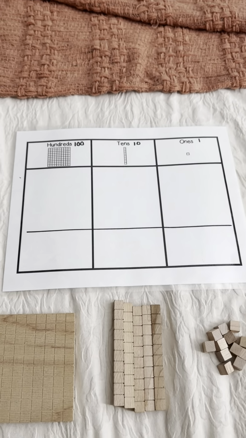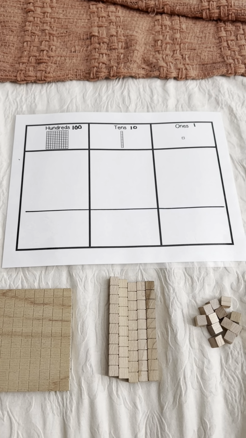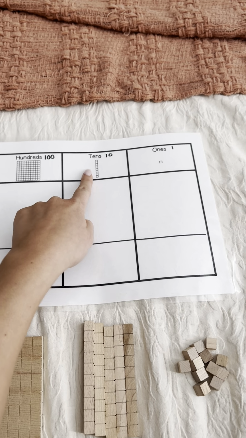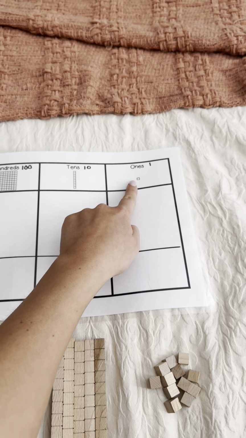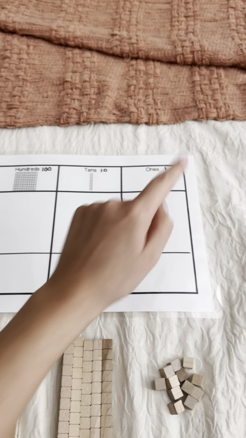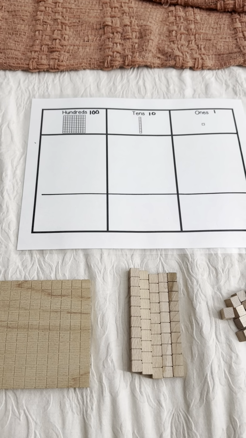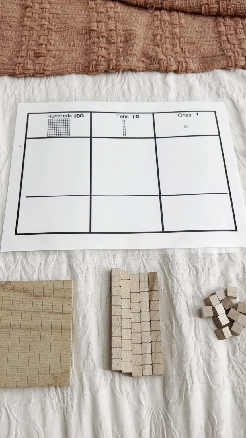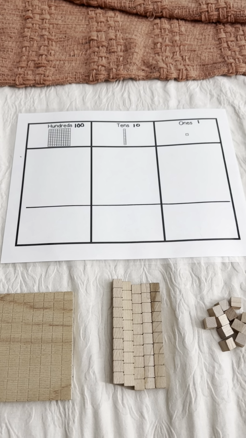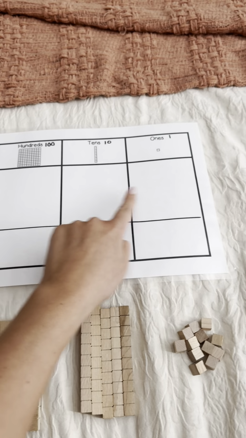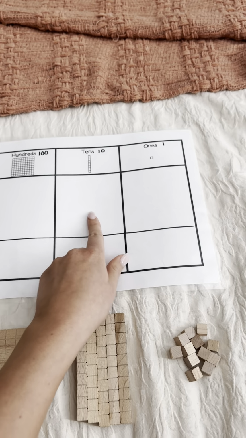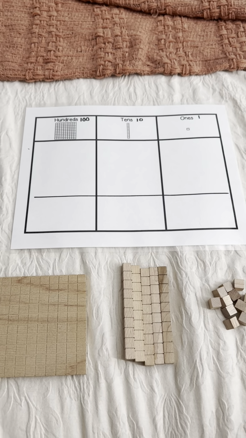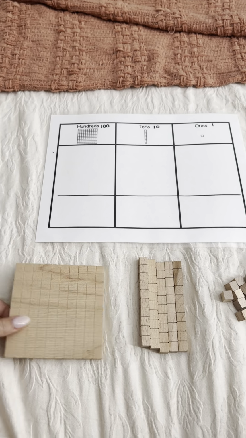So basically this is the HTO chart. The H stands for hundreds, the T stands for tens, and the O stands for ones. So HTO. And we use this chart to help us work with place value numbers. So when we have 3-digit numbers, it'll be hundreds, tens, ones, two-digit numbers, tens, ones, or single digits just goes in our ones place. These are our base 10 blocks.